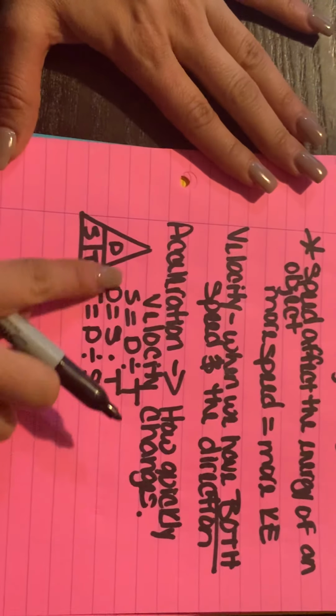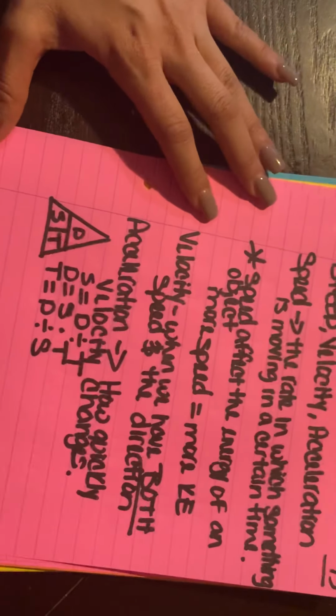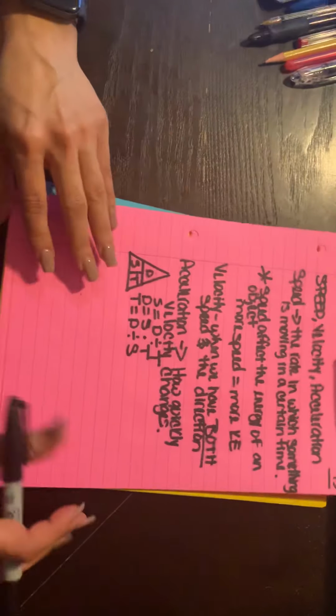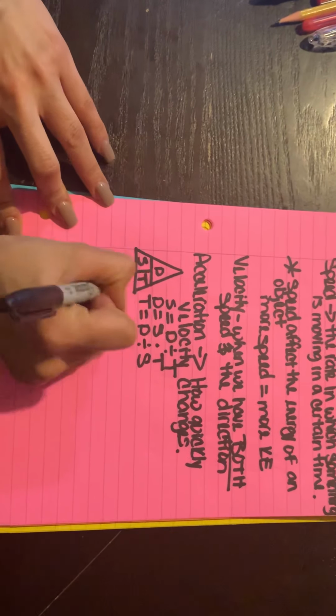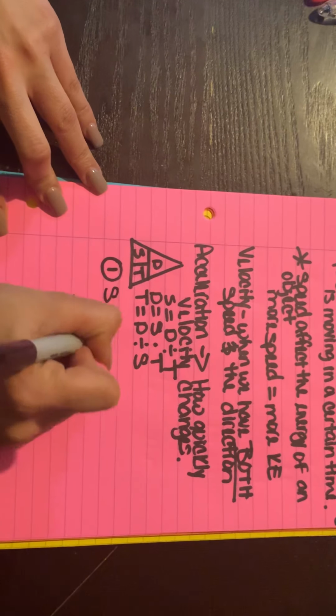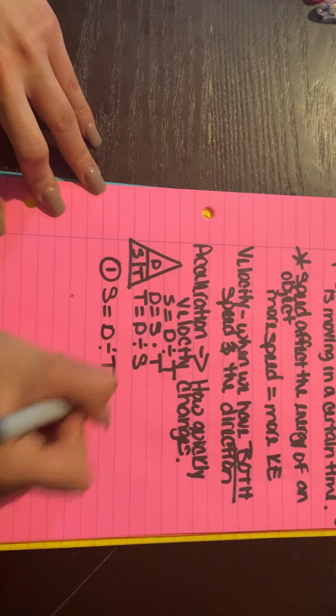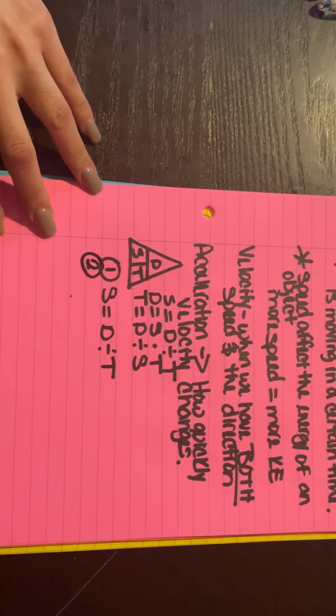Okay. Today we're only going to focus on my speed and I'm going to use an example. There are 4 steps that you need to make sure that you show in your work. So my first step, I'm going to show my formula. What is my formula? Speed equals distance divided by time. Now my second step, I'm going to plug in my numbers.